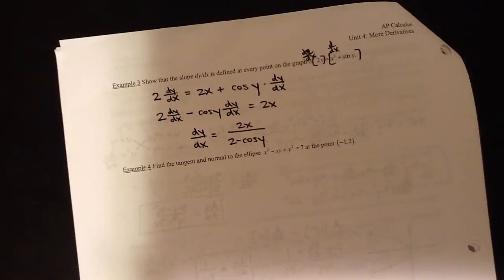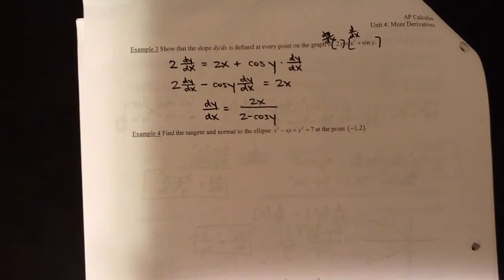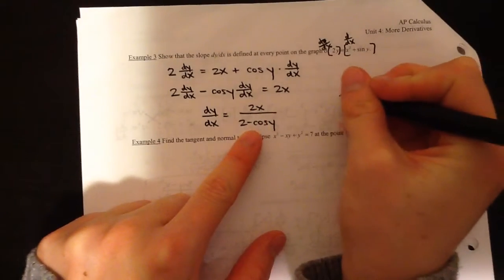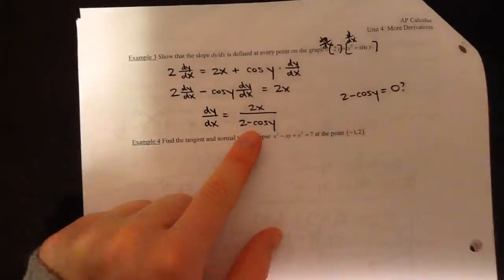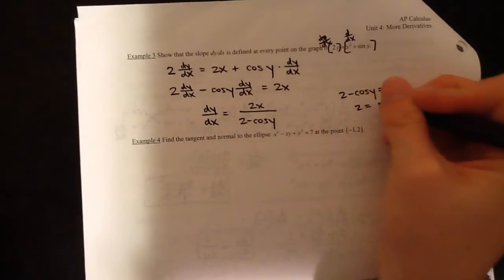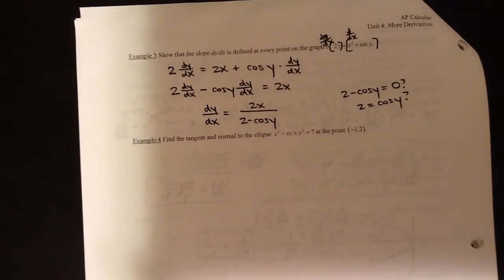To show that the slope is defined at every point, I want you to consider how a slope could not be defined. The only way that a slope is not defined is if the denominator is 0. So let's talk about this denominator. 2 minus cosine y, we want to know when that is equal to 0. Okay, well, if I add cosine to both sides, that would be when cosine is equal to 2.